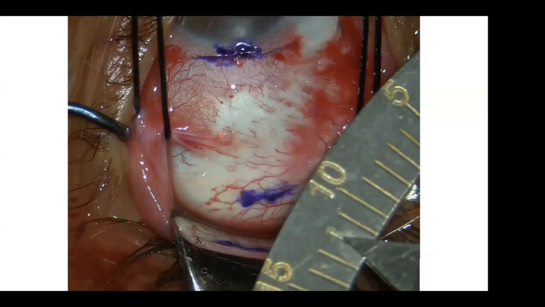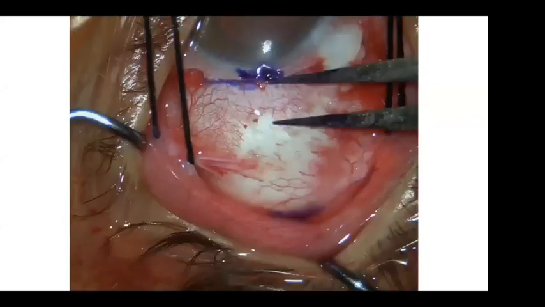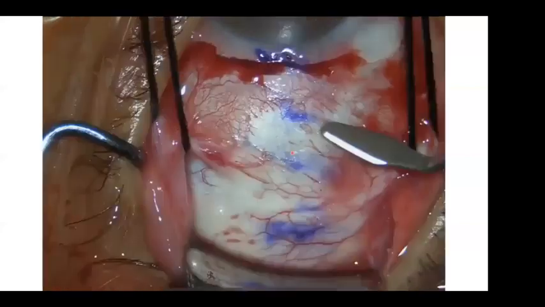Though it is technically difficult, the benefit of this procedure is quite good, and it has been an internationally accepted step. So I do an initial measurement of 12 millimeters, and then I divide this into 4 parts of 3 millimeters.